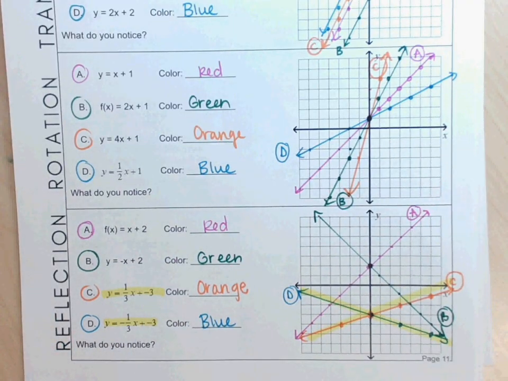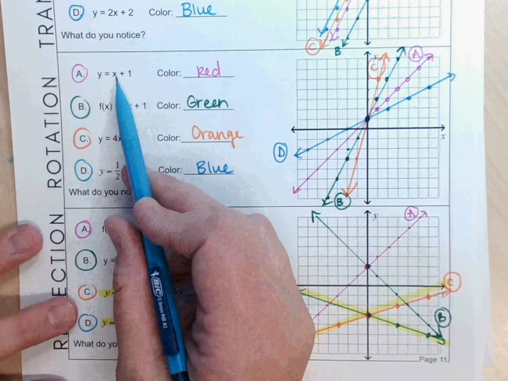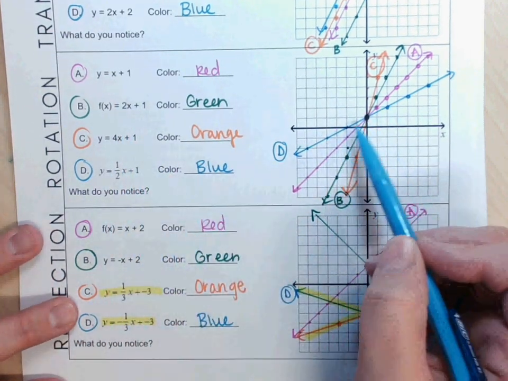What other words could we use? Rotating, steepness, kind of looks like maybe you've stretched it out or pressed it back down. Any other kind of words that you might use to describe that? And so that means that when we change the slope, we're changing its steepness.